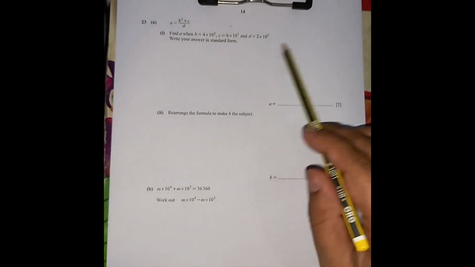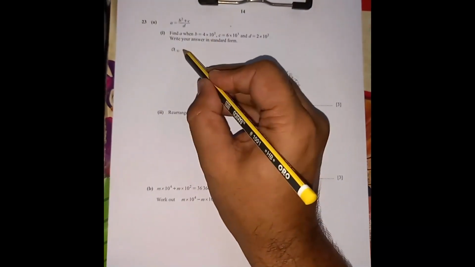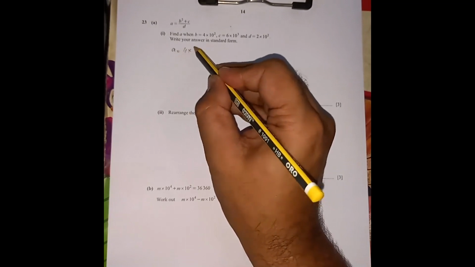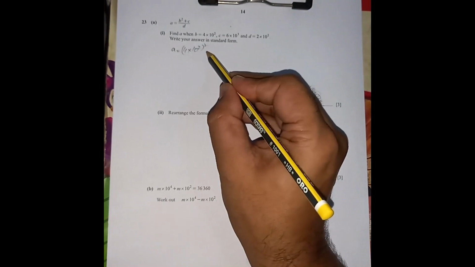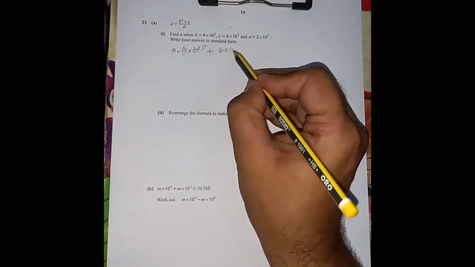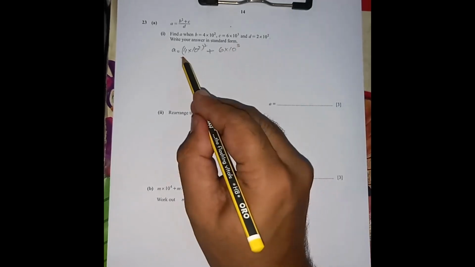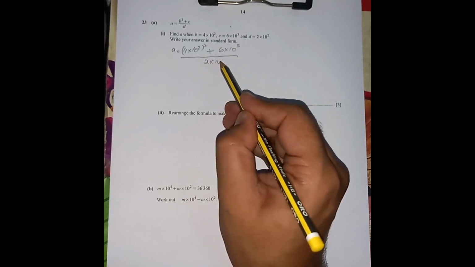Here's question number 23, part A. A is equal to b square plus c over d. Find A when b is equal to 4 into 10 square, and c is this and d is that. So write your answer in standard form. So we have to put the values. B is (4 into 10 square) whole square plus c is 6 into 10 square over d is 2 into 10 square.